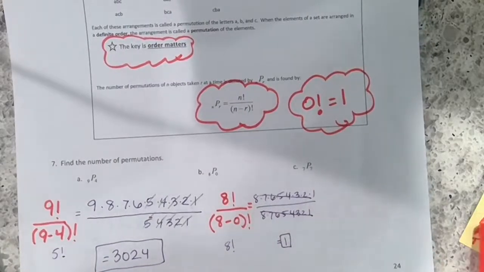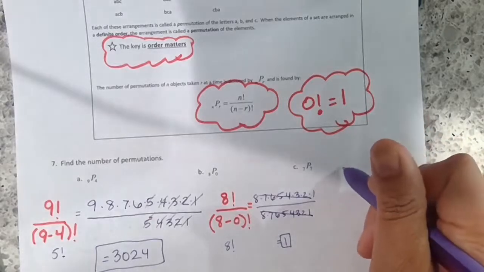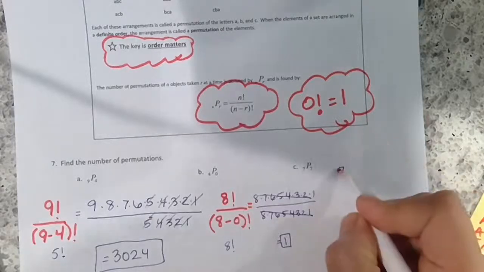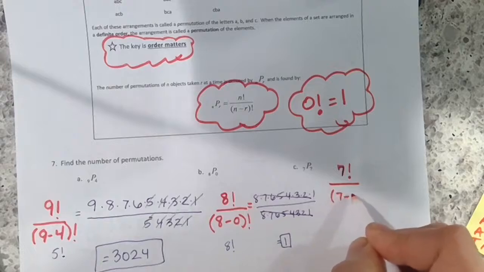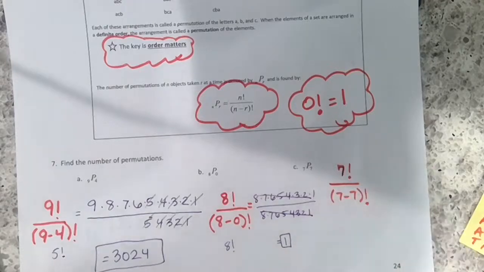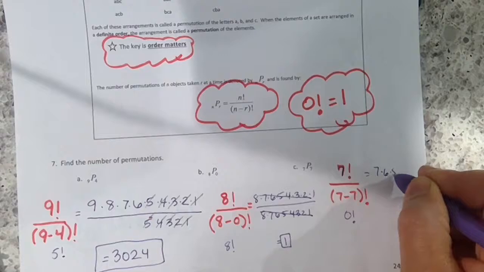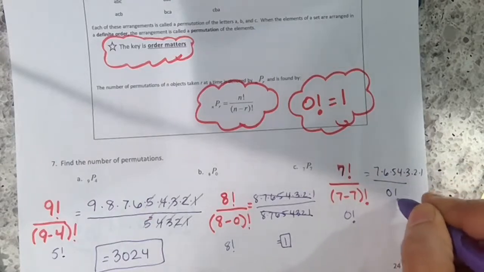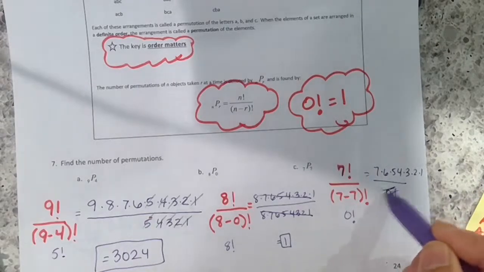Okay, try to do this next one. 7 permutating 7. So this is 7 factorial. Zero factorial is actually just 1, we just found out.